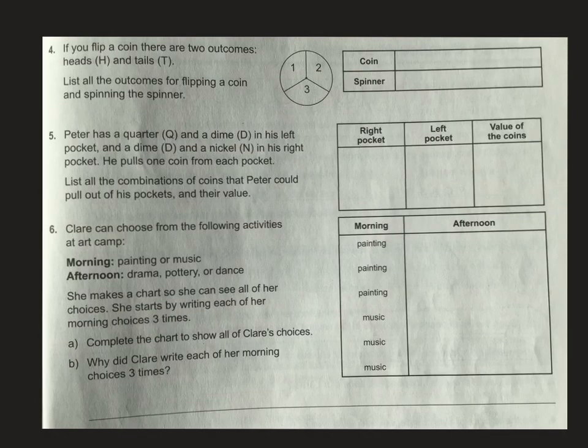The next 3 questions give you a variety of scenarios. So for question 4, if you flip a coin, there are 2 outcomes, heads and tails. List all the outcomes for flipping a coin and spinning the spinner. So your first option is the coin.